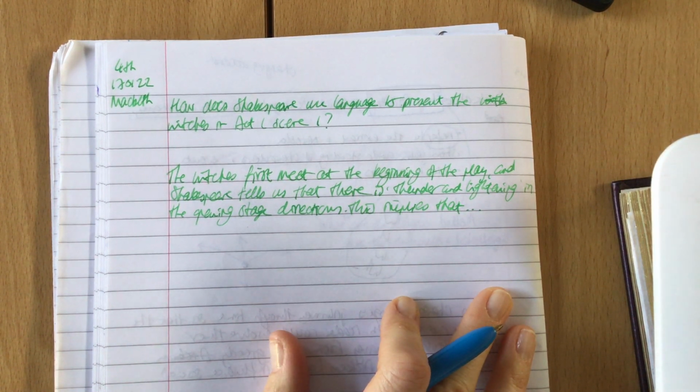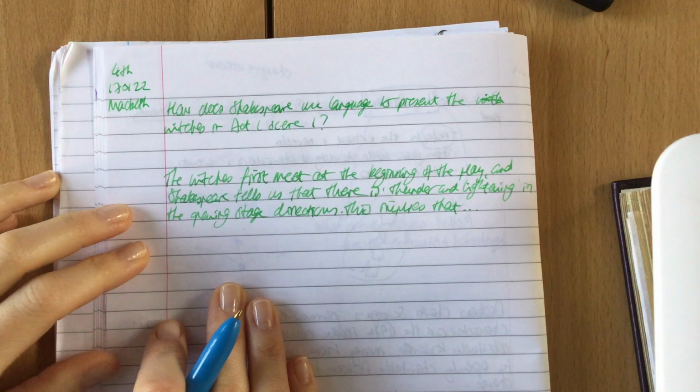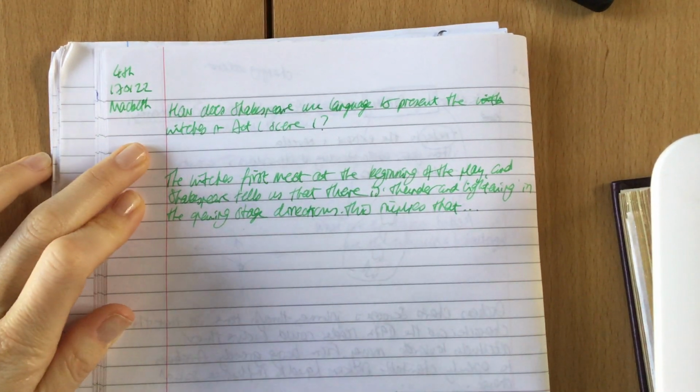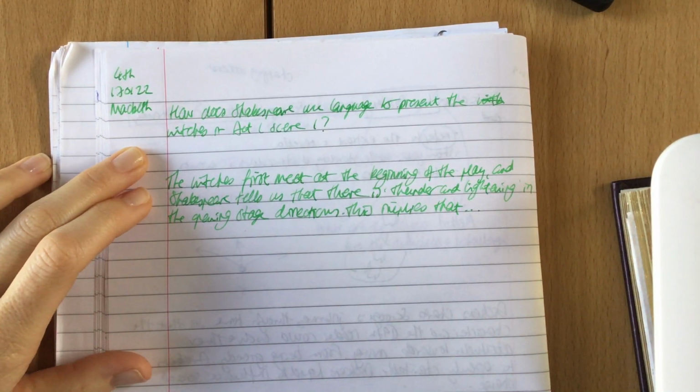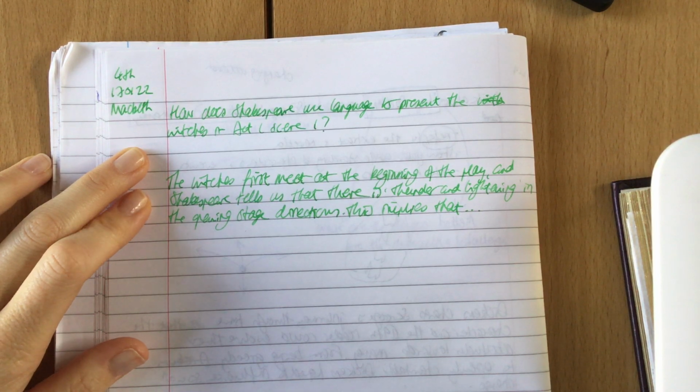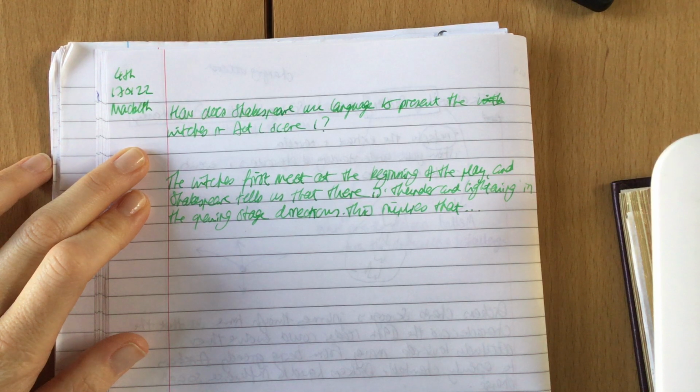Okay? So let's go through these what, how, whys and make sure that we remember exactly what we're dealing with. The question says, how does Shakespeare use language to present the witches in Act 1, Scene 1? Looking at the question then, let's start off from the beginning. What do the words in the question mean? How does Shakespeare... Okay, what is the question actually about? Tom? The witches in Act 1, Scene 1.